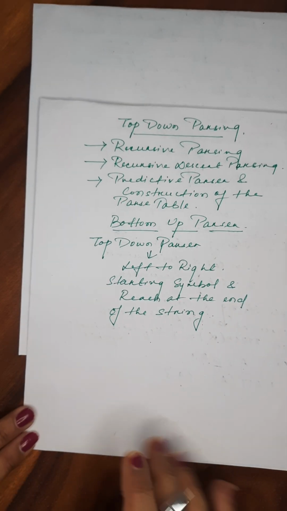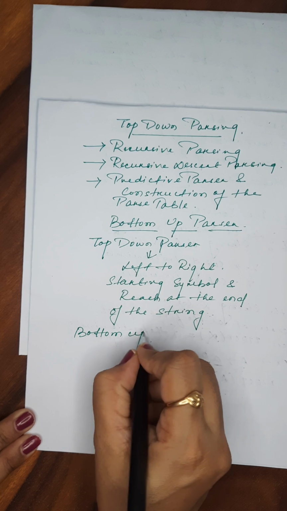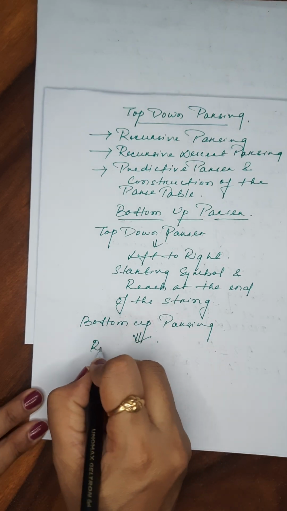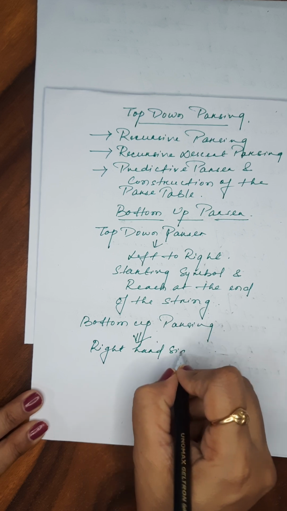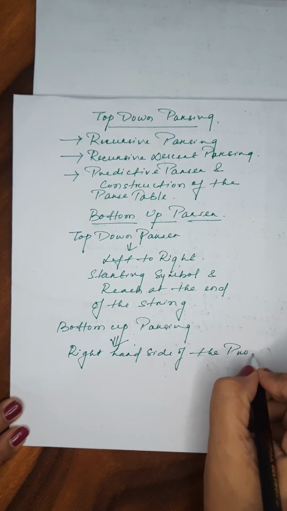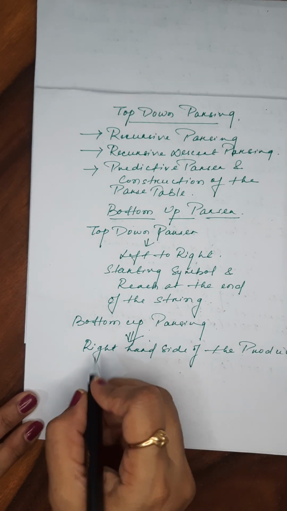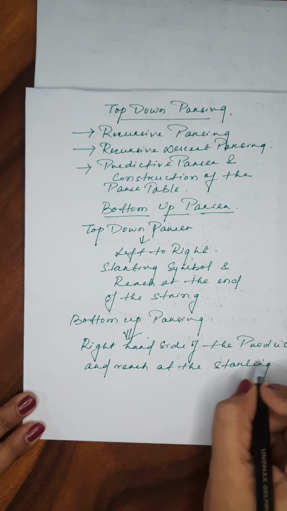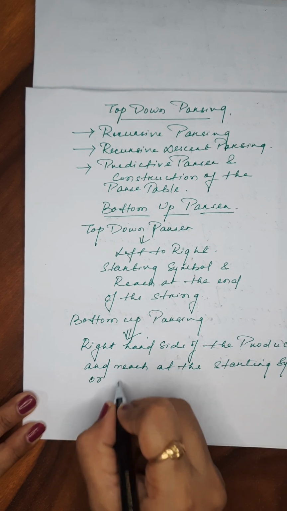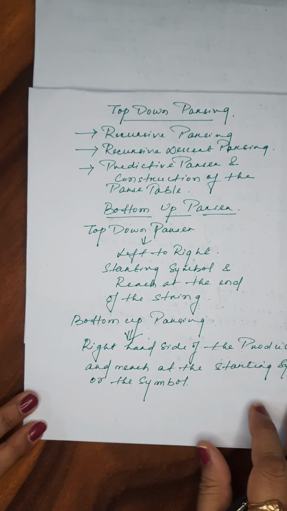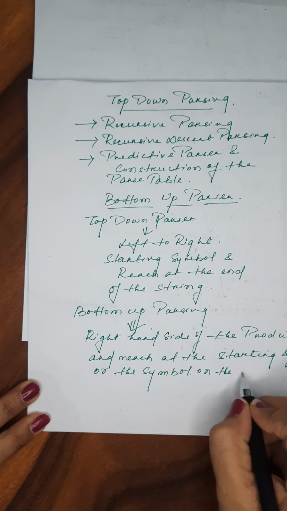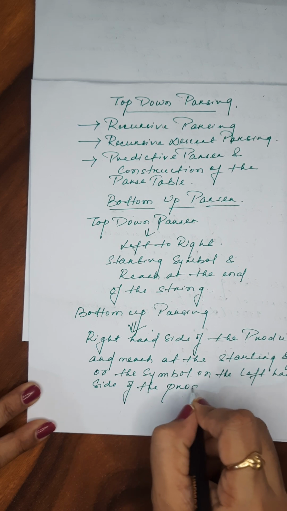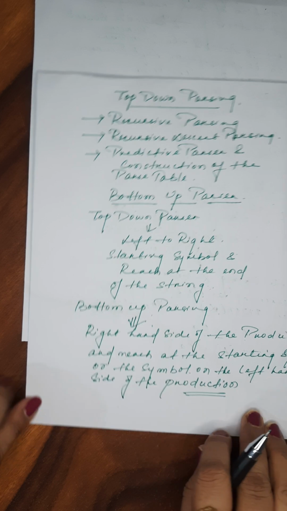But here what will we do? In bottom up parsing, we will start from the right hand side of the production and reach the starting symbol, or the symbol on the left hand side of the production. This is what bottom up parsing is.